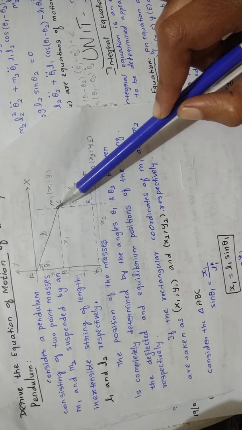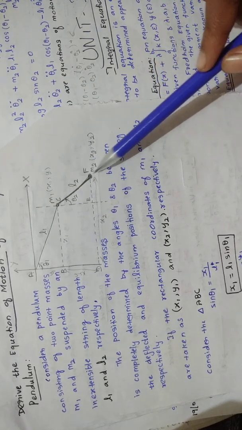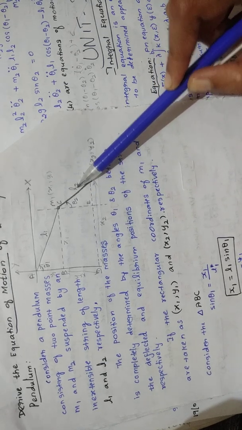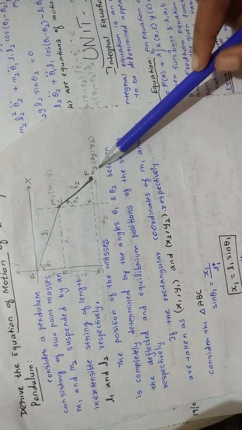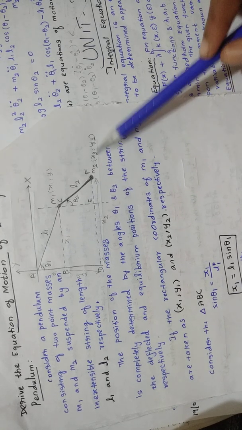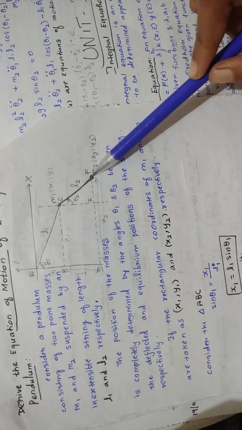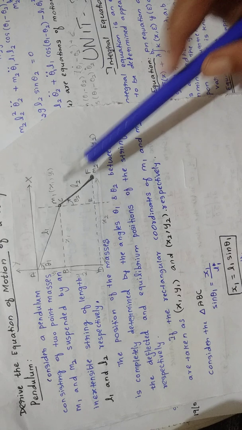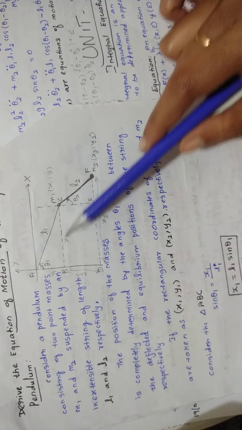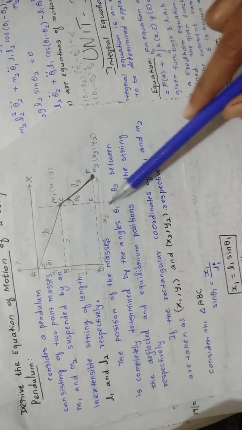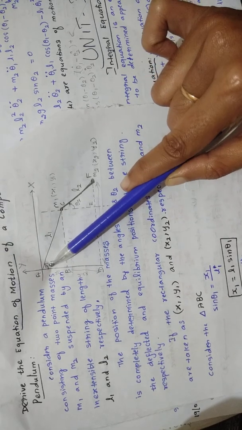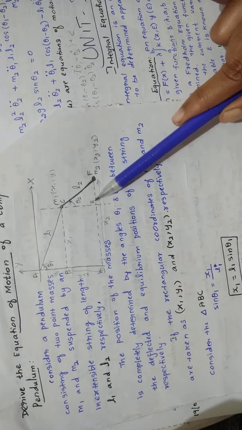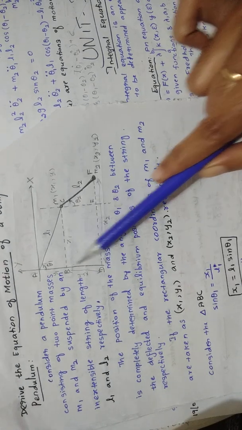So here this mass point is denoted as C, and this string is extending like this of length L2, and here is another mass, that is m2, with coordinates x2, y2. At this point you mark it as F. Now you draw dotted lines like that, and here at F an angle theta 1 is formed, and here theta 2 is formed. Mark these as E, D, B.